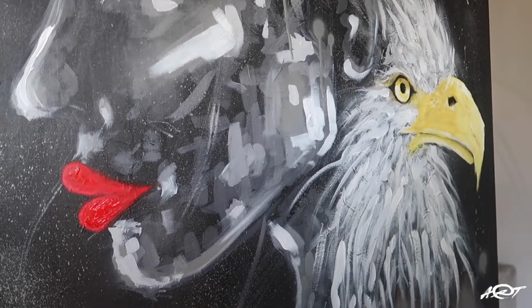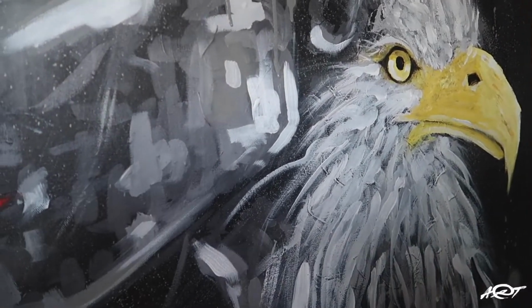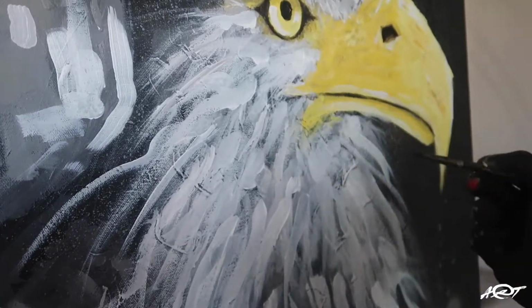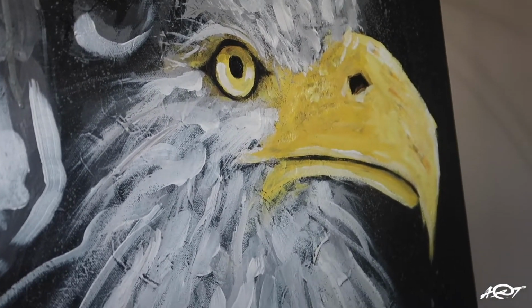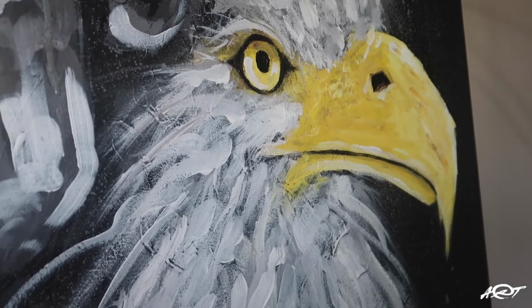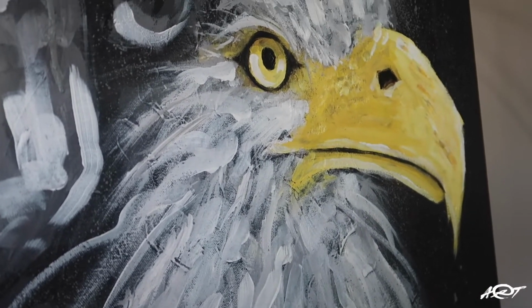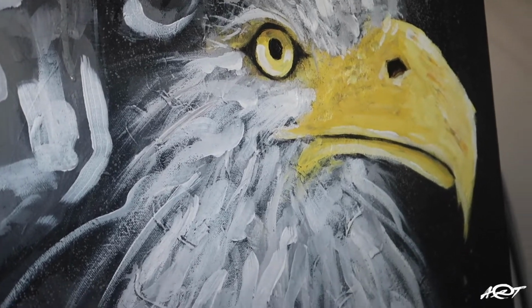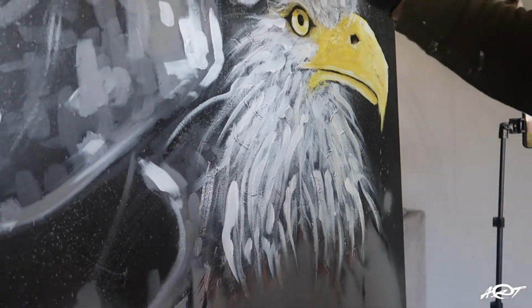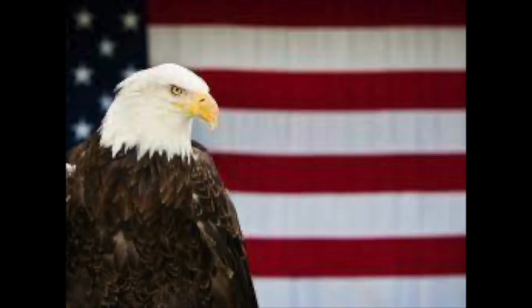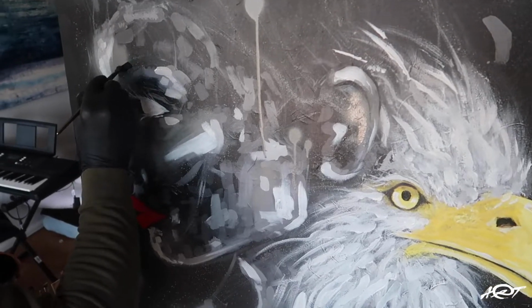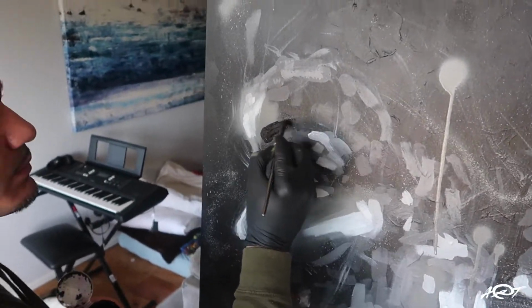I'm telling you, when I painted this, it actually probably was like 2 hours, maybe 2-3 hours, and about 90% of the time I was working on this eagle, especially with the feathers. Also, I live in the United States, so the eagle is our national bird, our symbol of freedom, our logo.